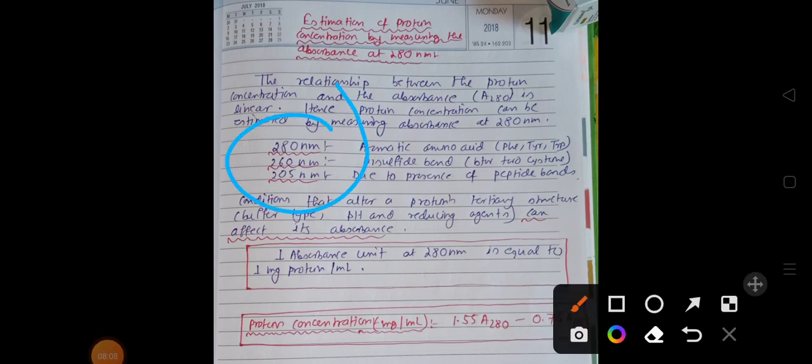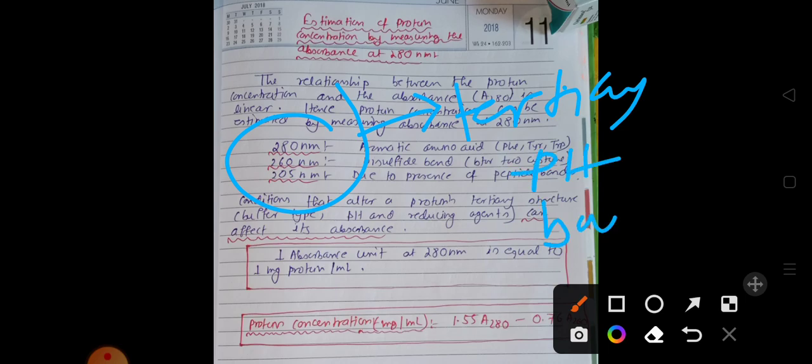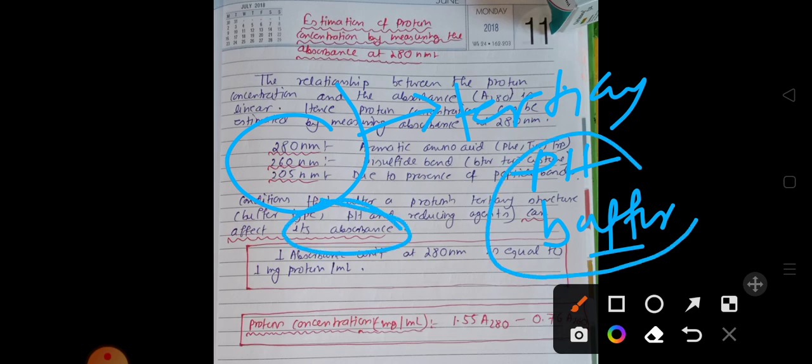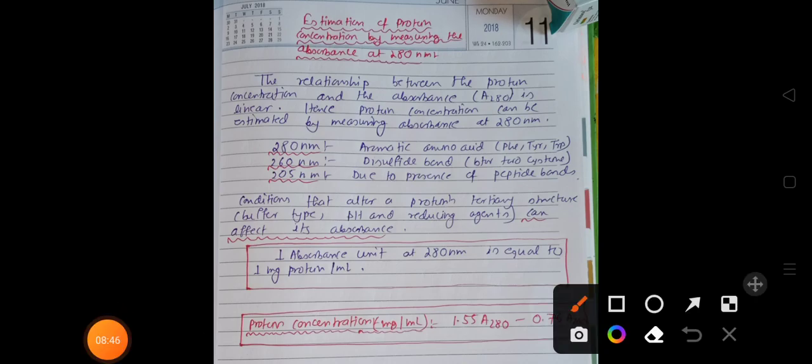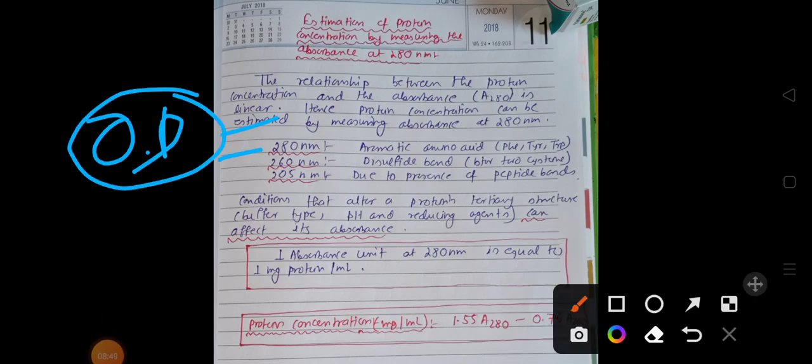But there are some problems that we face when we use a colorimetric technique or any kind of spectroscopic technique for protein concentration measurement. What are these problems? First of all, the conditions that determine the tertiary structure of the protein, for example the pH value, the buffer, the reducing agent, will affect the absorption of the protein. Because try to understand, if the pH, buffer or reducing agent amount is changed, then the charge of the protein as well as the tertiary structure can change, and it may affect the absorption. More or less we can get an OD value, which is the absorption value.